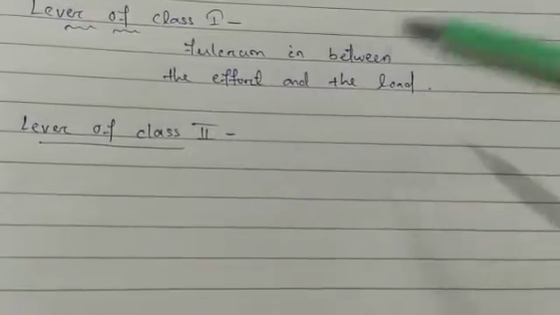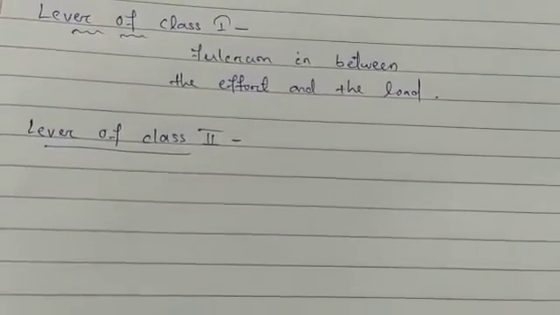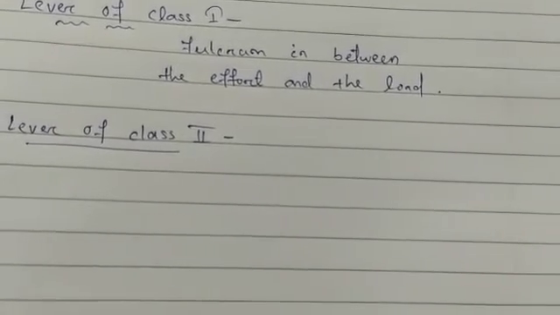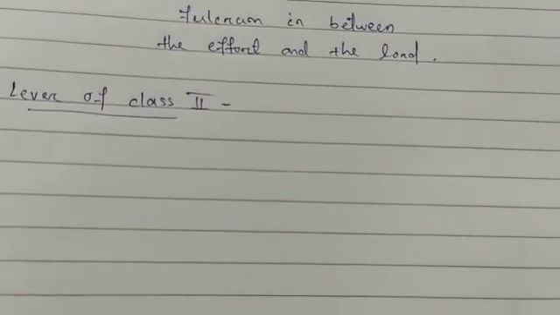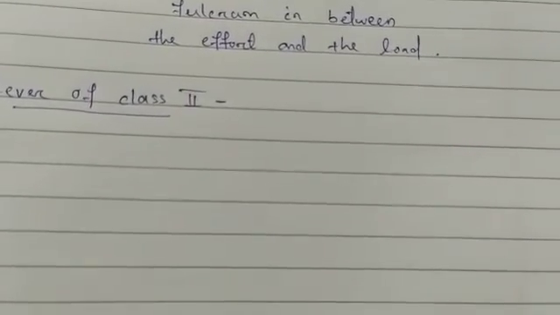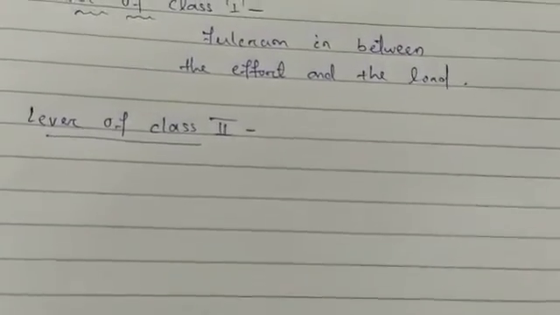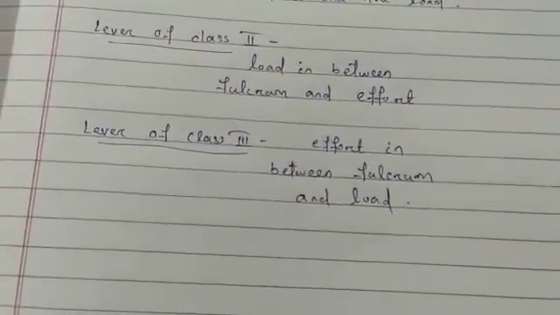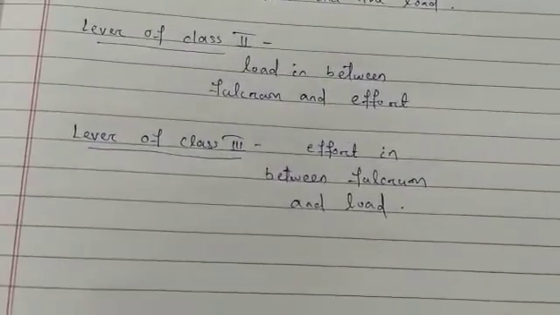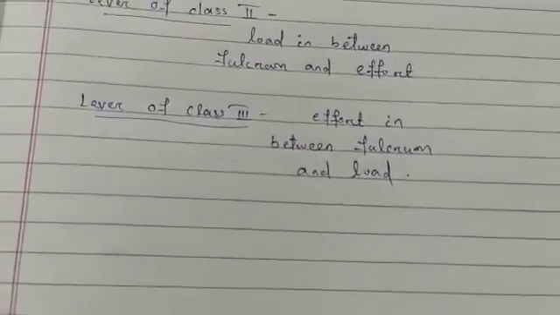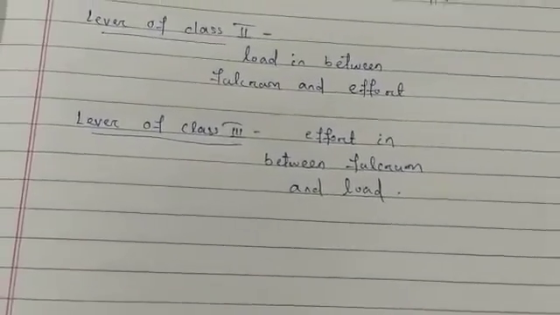In case of a lever of class 2, the load lies between the fulcrum and the effort. Here the fulcrum was lying between the effort and the load, but in class 2 levers, the load lies between the fulcrum and the effort. Examples are bottle openers, wheelbarrows and nut crackers. In a lever of class 3, the effort lies between the fulcrum and the load. Examples are forceps, fishing rod and tongs. These are levers of class 3.